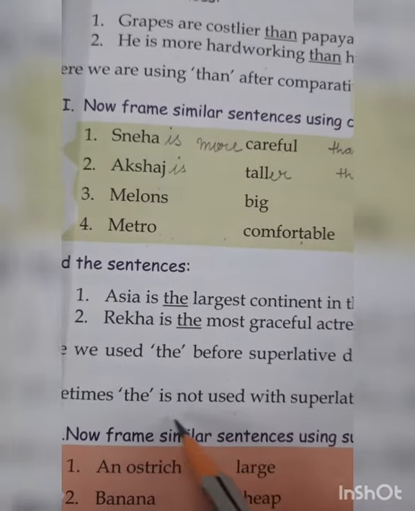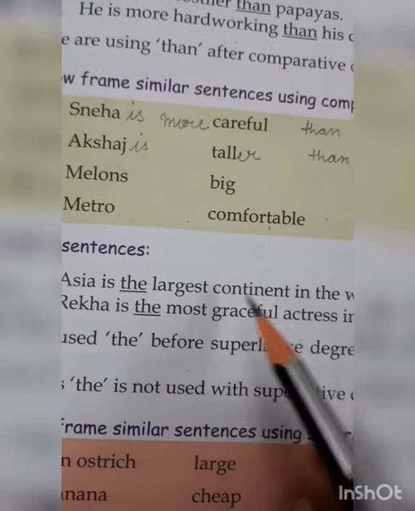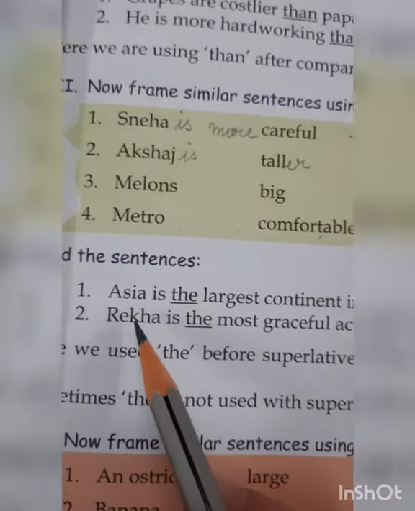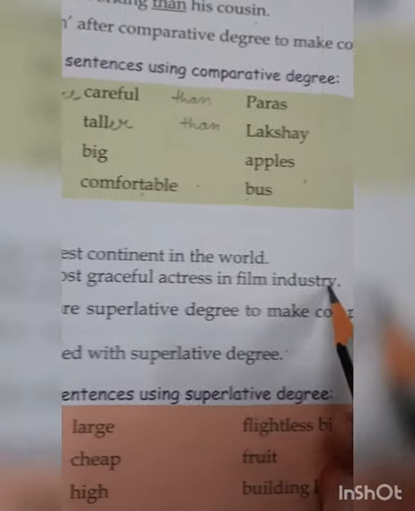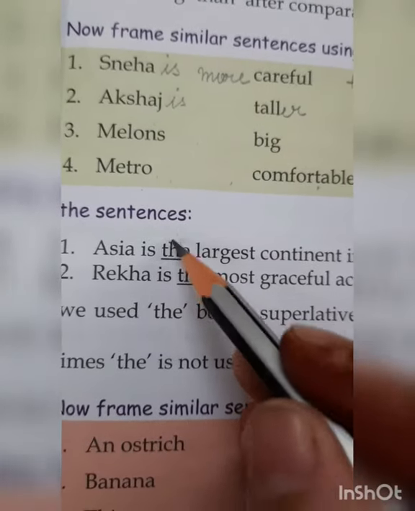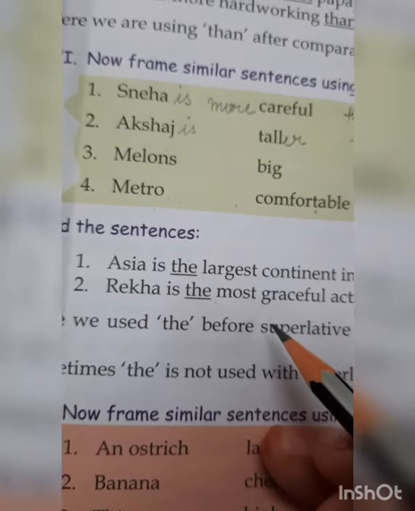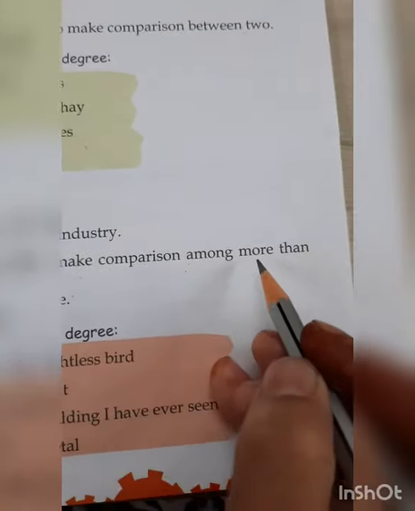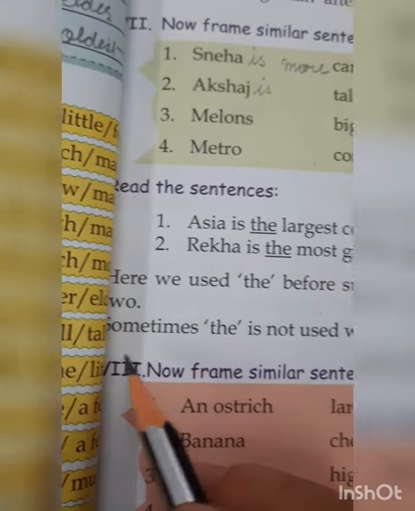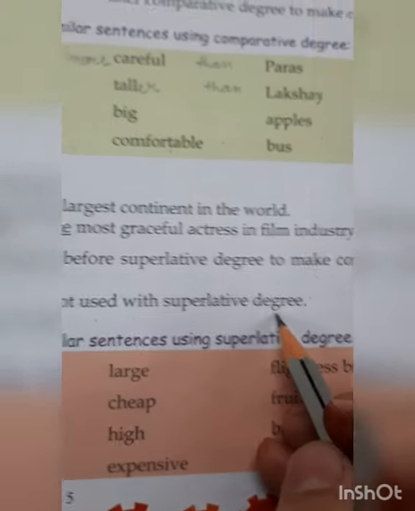Now we will frame the sentences of superlative degree. First, Asia is the largest continent in the world. Rekha is the most graceful actress in film industry. See, in both the sentences we used the before superlative degree. So here we use the before superlative degree to make comparison among more than two. Sometimes the is not used with superlative degree. Sometimes.